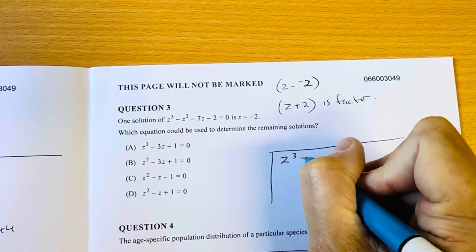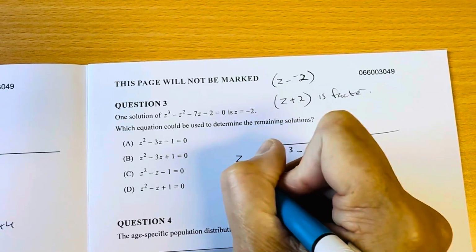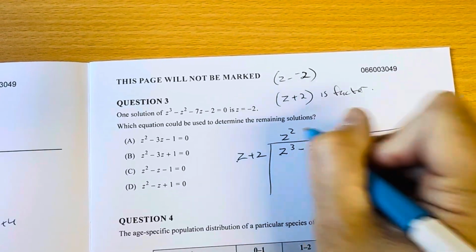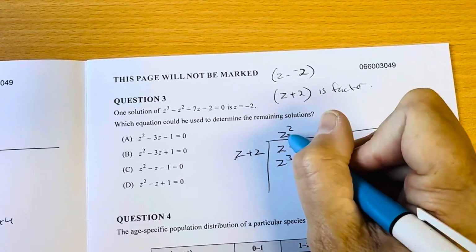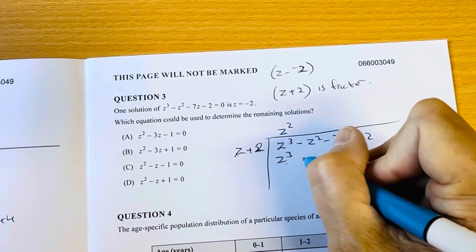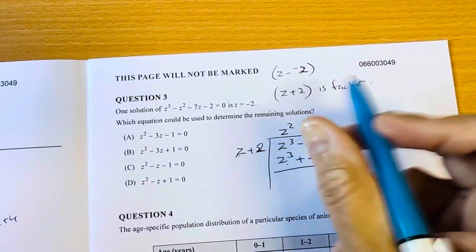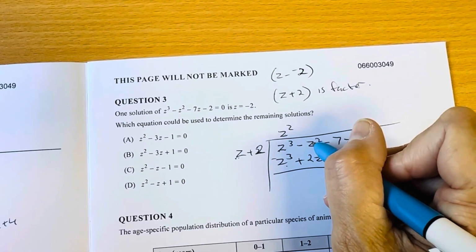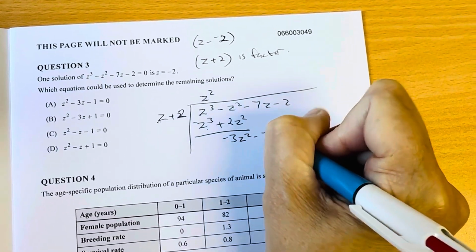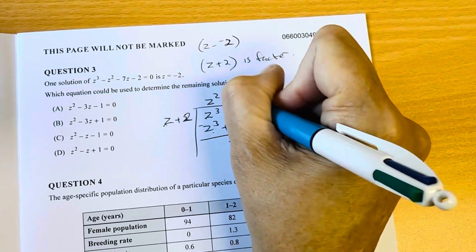Z cubed minus z squared minus 7z minus 2, divided by z plus 2. Z goes into z cubed, z squared times. Z squared times z is z cubed, z squared times 2 is 2z squared. Taking these away, negative z squared take 2z squared is -3z squared, minus 7z. Z into this, so you take 3z.